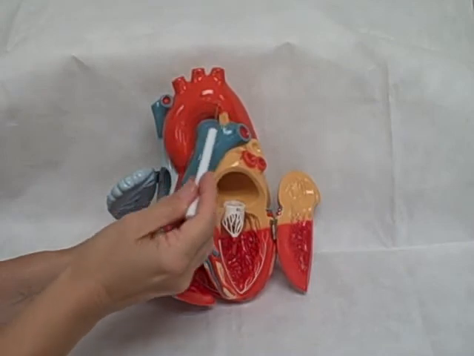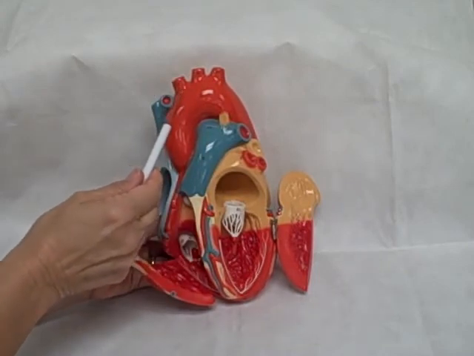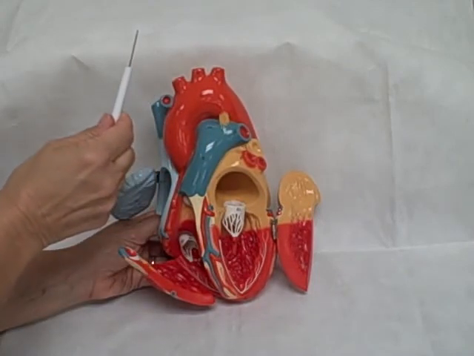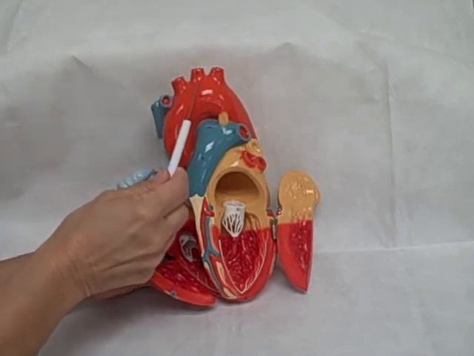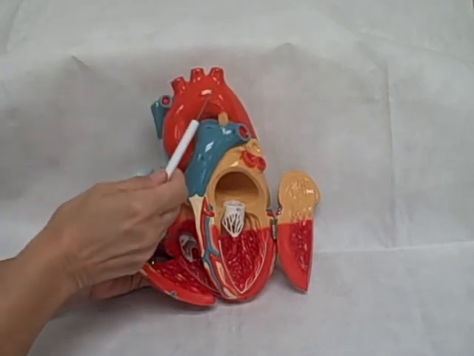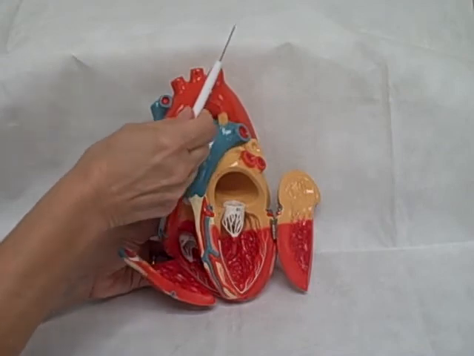But from the aortic arch, we have the brachiocephalic trunk leaving first, then the left common carotid artery, followed by the left subclavian artery.